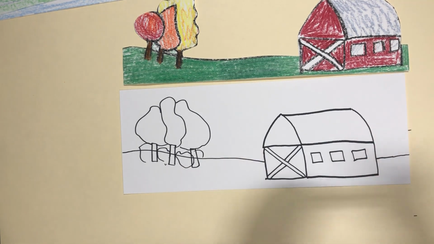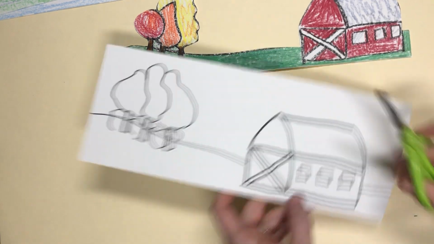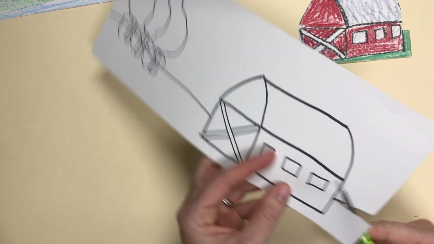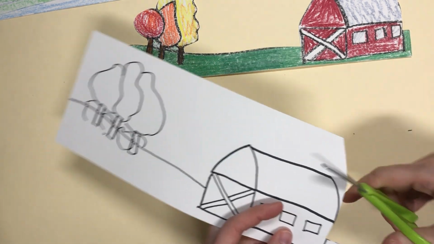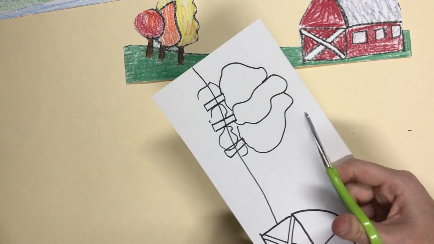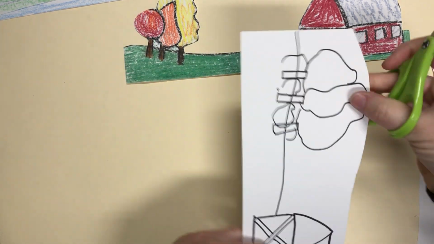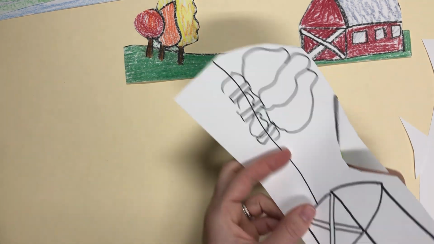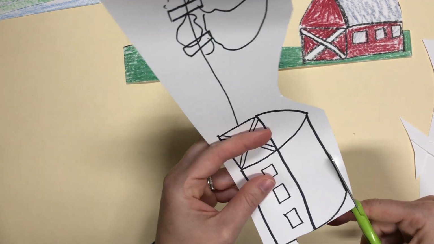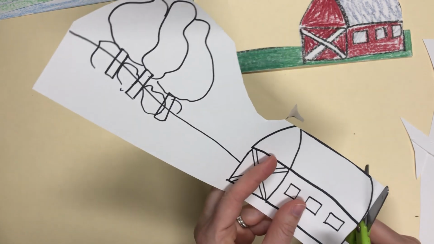You want to color, and then you're going to cut. So again, pretend I colored. And then you're going to carefully cut around. And remember, whenever you cut, just get those bigger parts out of your way. It does not have to be cut in one shot. You can really work closer and closer.